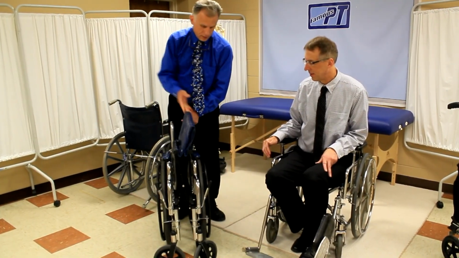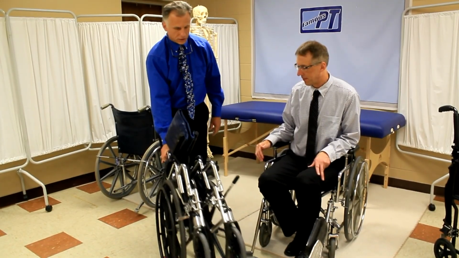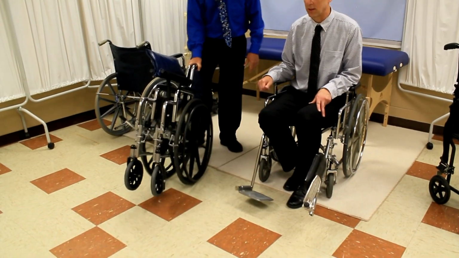Okay. But the neat thing, and we have a video on this too, but if you take the brakes off, then you can just go like this and you can wheel it around. And wheel it right into your car. Yeah, it works really good.